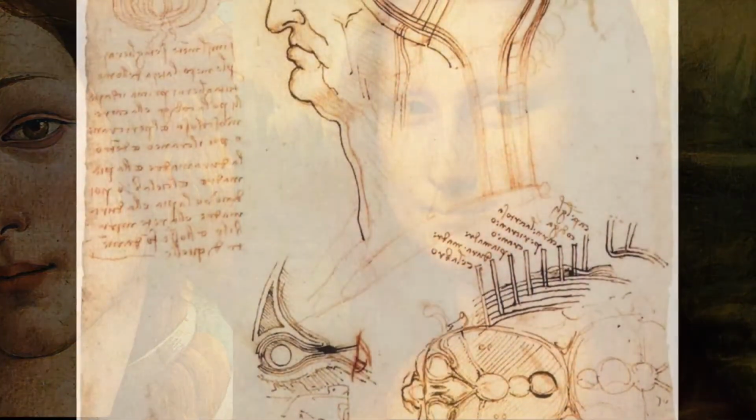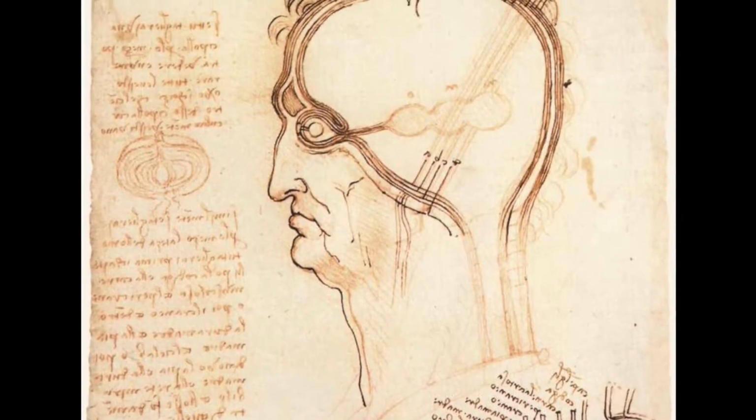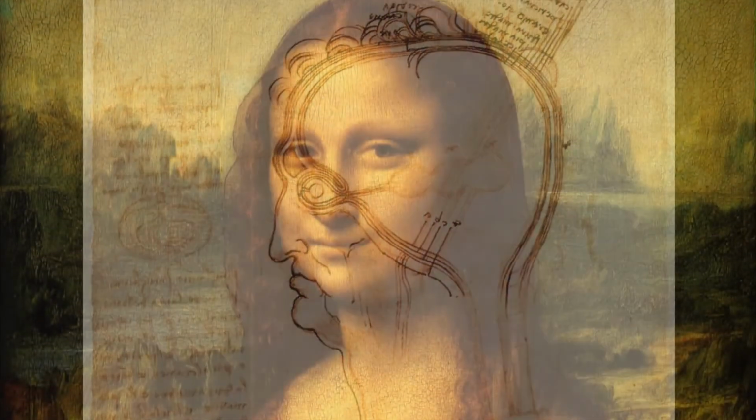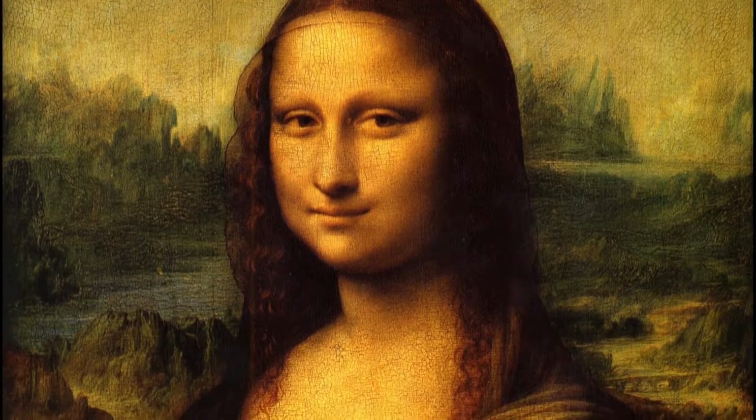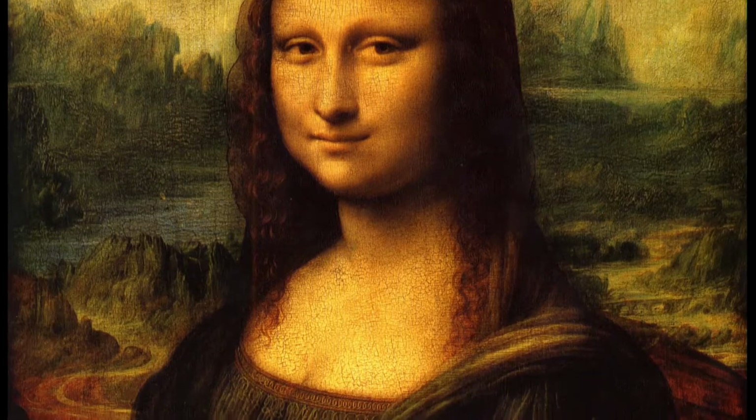Leonardo was a keen observer of nature and was interested in replicating the way our eyes perceive the world. We do not see outlines around objects or people, and so Leonardo used sfumato to represent the world as our eyes see it.